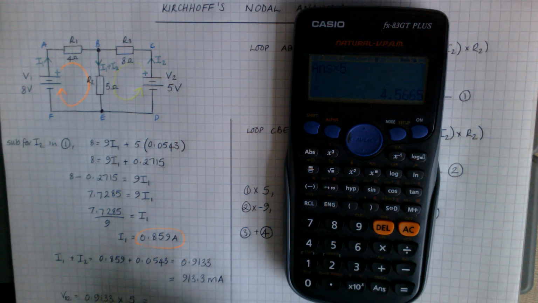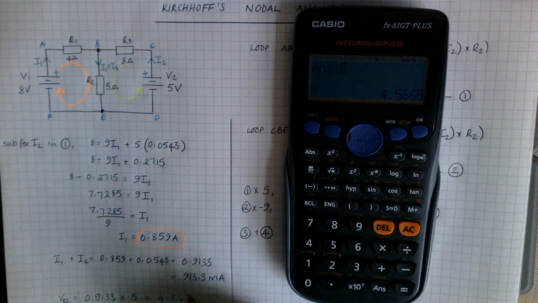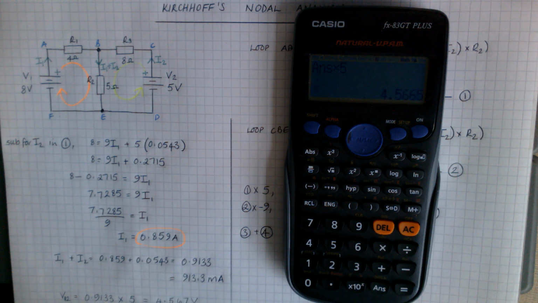And that gets me 4.567 volts. So I've rounded to 4 significant figures. They should be fine.